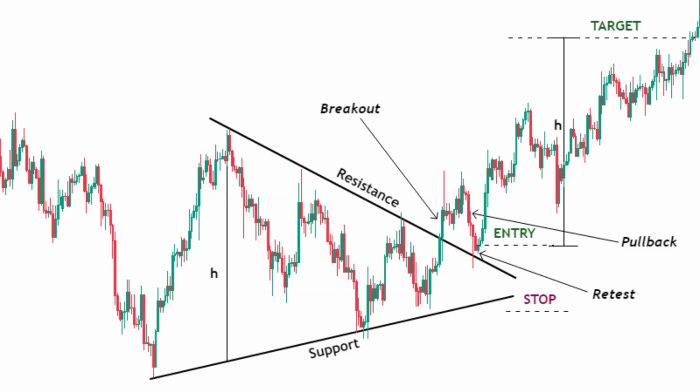Guys, now let's move away from theory and look at a real chart example of a symmetrical triangle pattern. On this chart, the upper resistance line and the lower support line of the pattern are drawn and easy to identify. Price is compressing between these two lines, forming the symmetrical triangle structure. After some time, price breaks above the resistance line, creating an upward breakout.